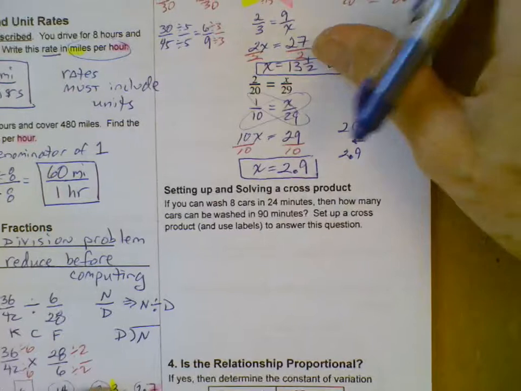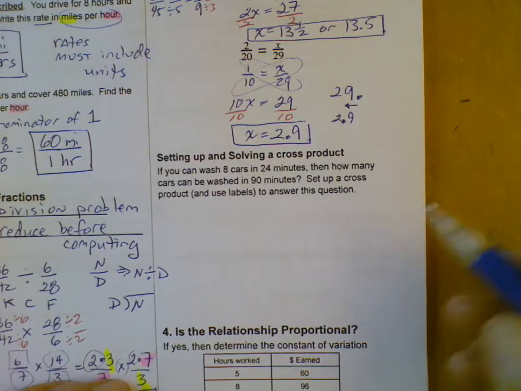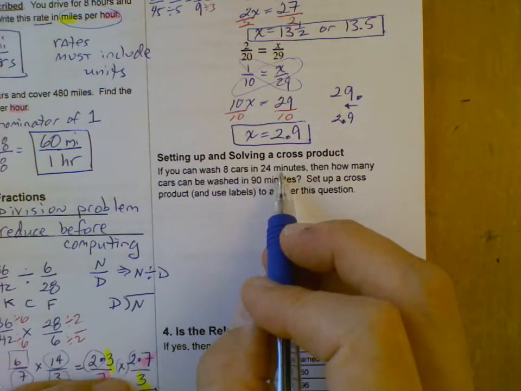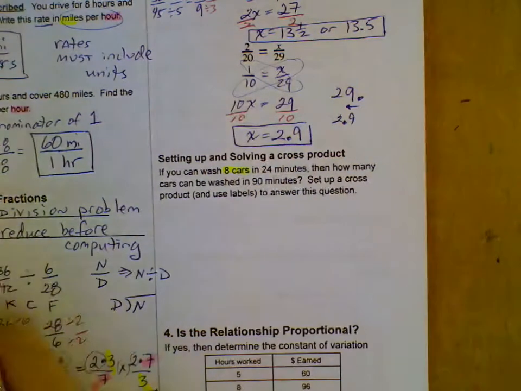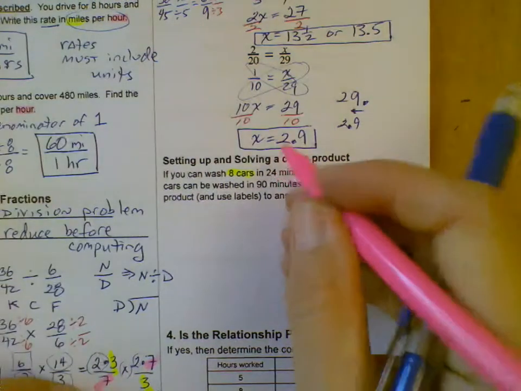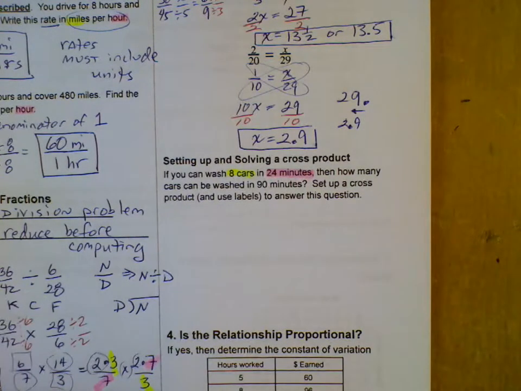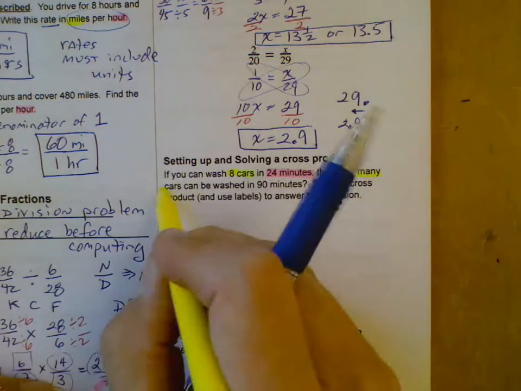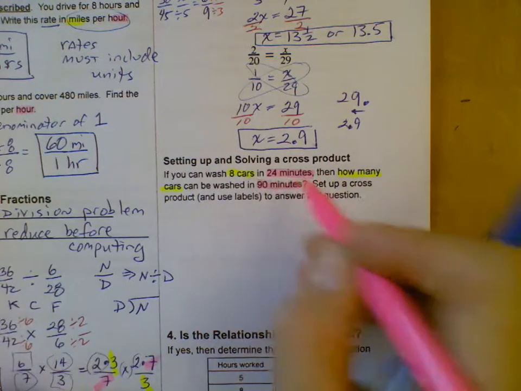Okay, here's another cross product problem, but it's in a situation. So I have to read carefully and pull out the parts. If you can wash 8 cars in 24 minutes, ooh, that sounds like a rate, doesn't it? 8 cars in 24 minutes. You know, cars per minute. Then how many cars, so cars was yellow, how many cars? My answer is going to be a number of cars that can be washed in 90 minutes.